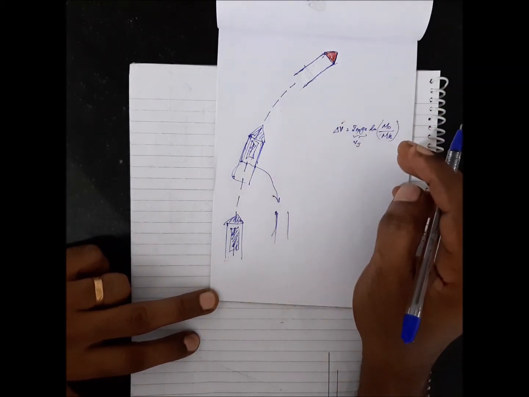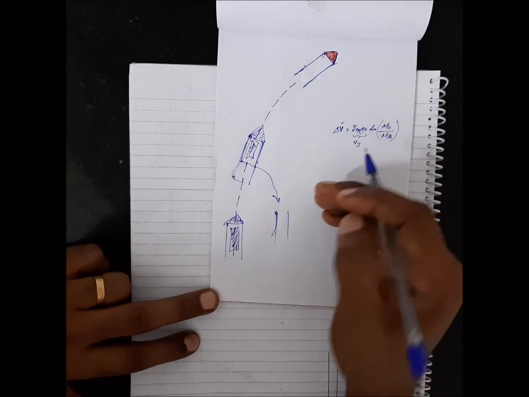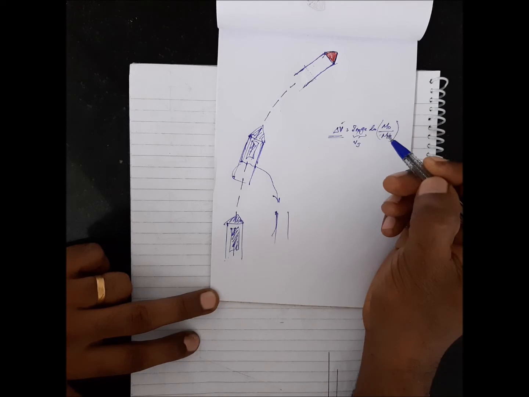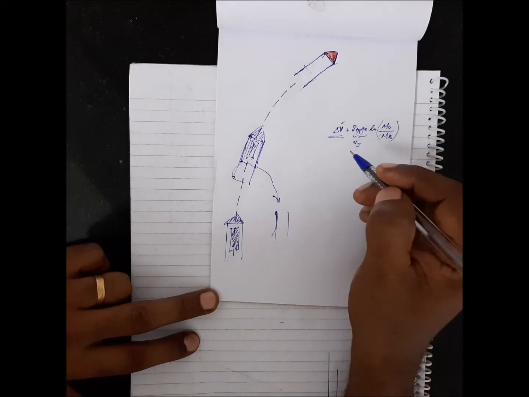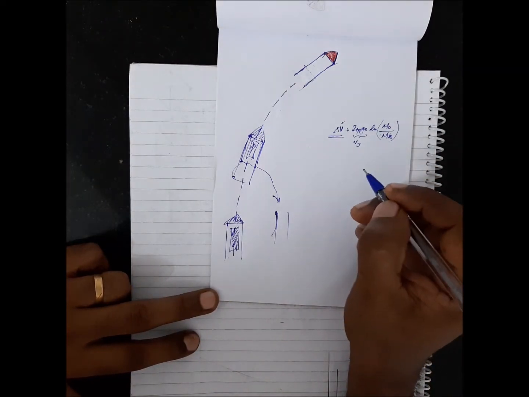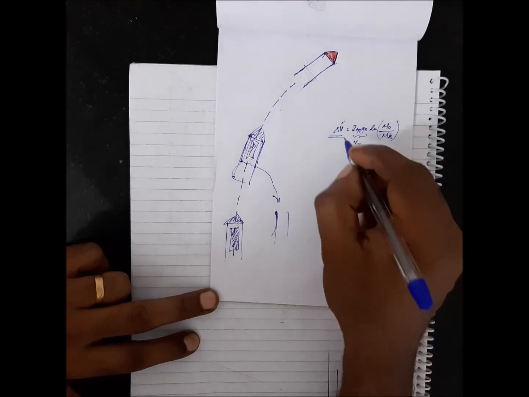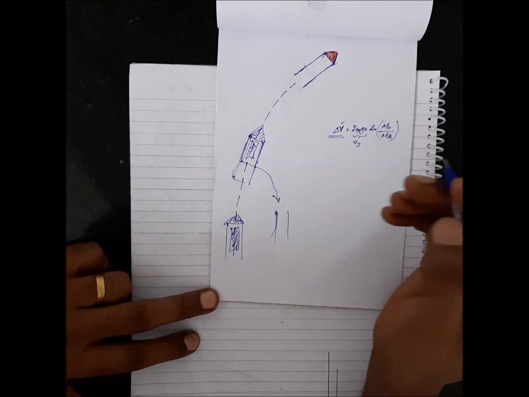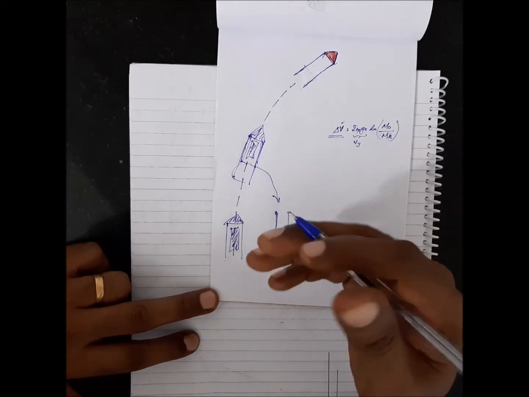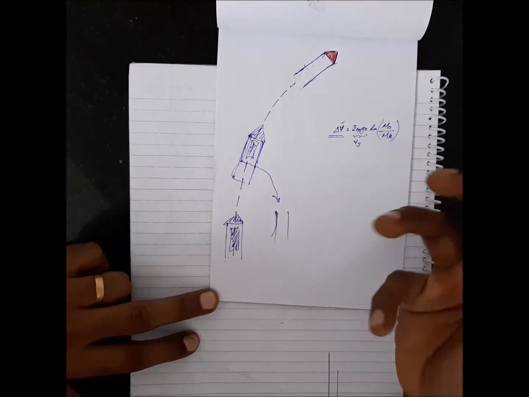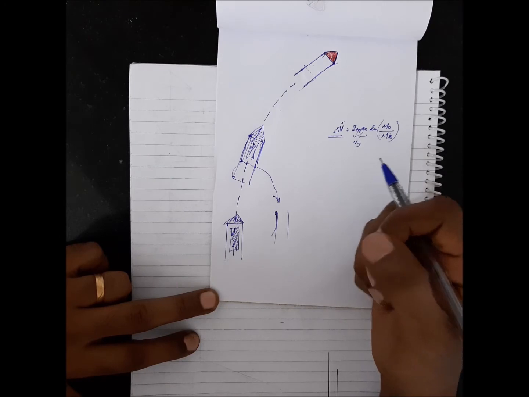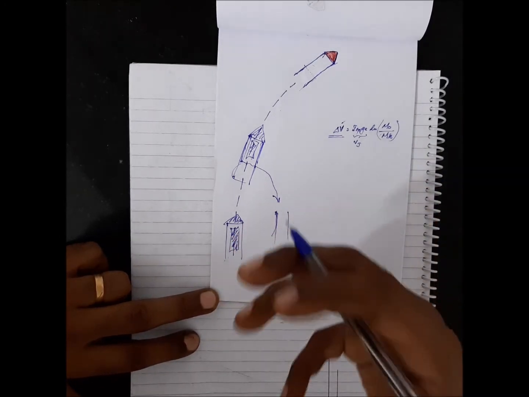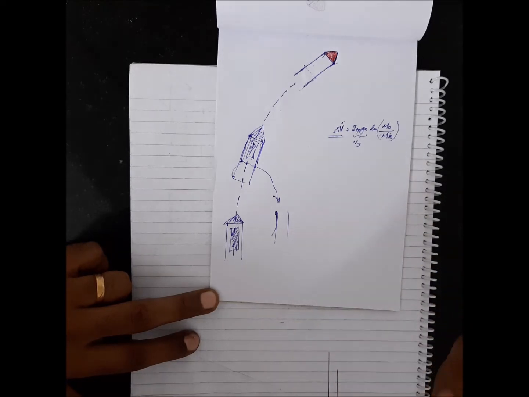So multi-staging is much more beneficial than single staging if your intention is to increase the velocity increment. And that gives you a very good thing, because if you increase the delta V, what does it mean? You can actually increase your payload weight. You can deliver a higher payload mass, a larger mass of payload, to the orbit.